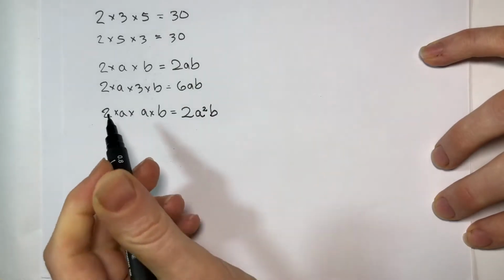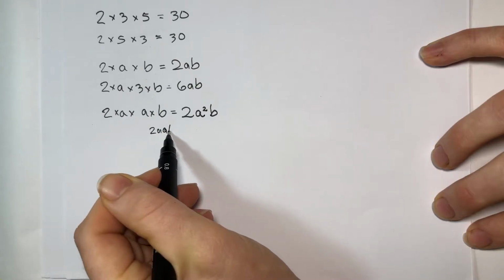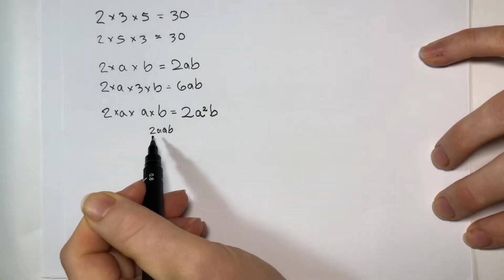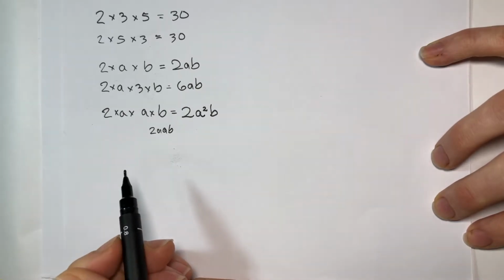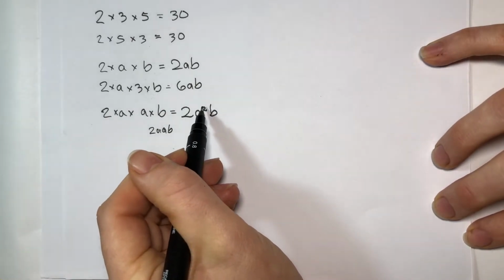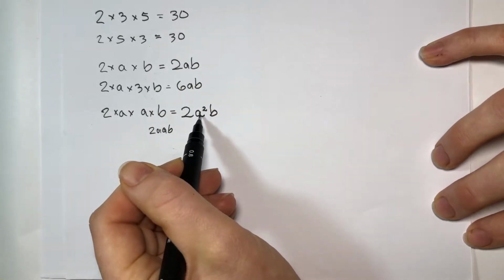And that's a whole lot easier than writing what we would have written otherwise, which is that. Imagine if we had a times a times a 10 times, we would have a row 10 times long with those a's there, so that wouldn't be any good. So the little number up here, this is what we call the power. This is how many times this number has appeared.